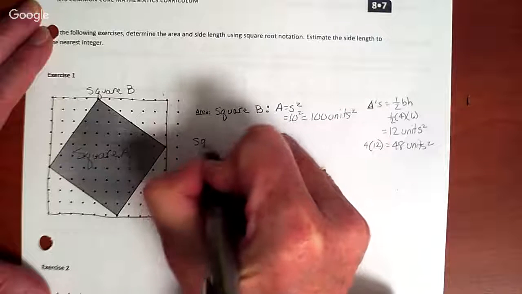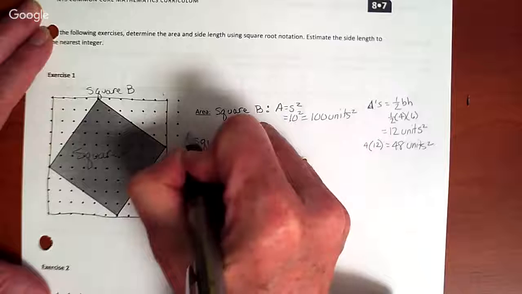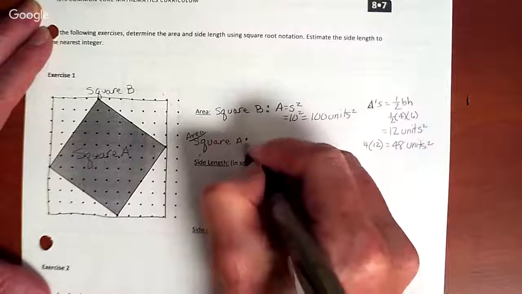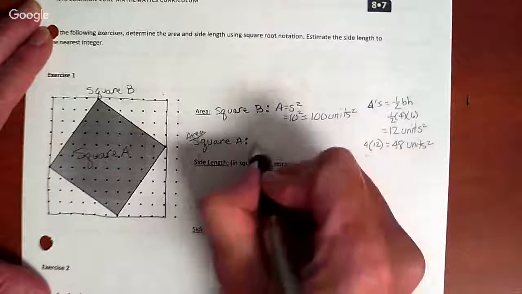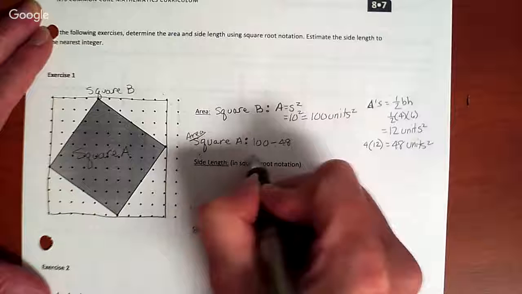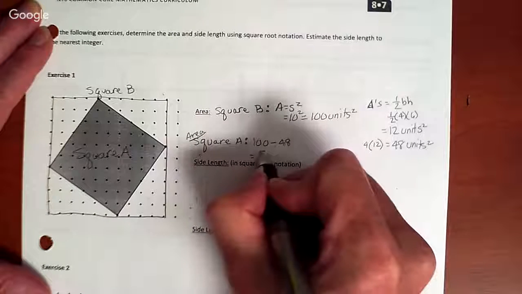We have square A, and we want the area. So for that, we've got 100 minus 48, which would equal 52 units squared.